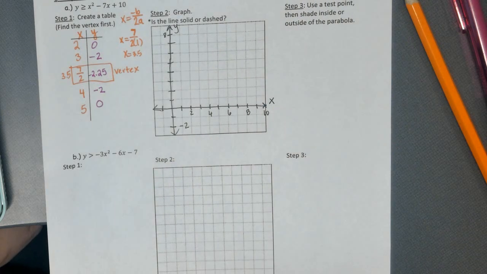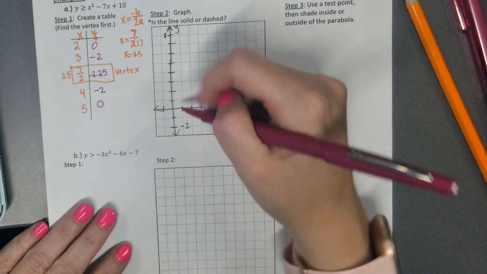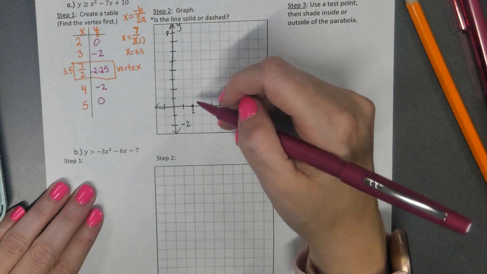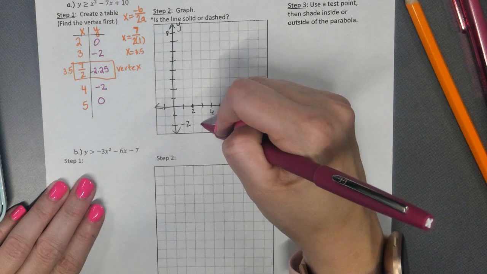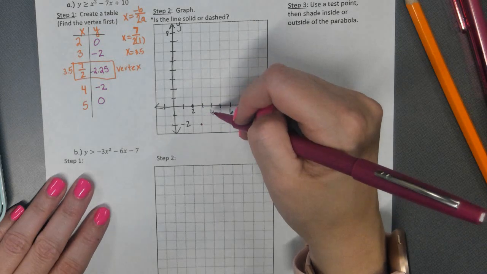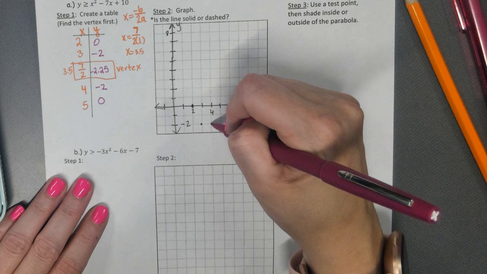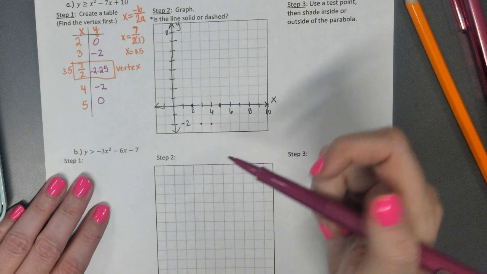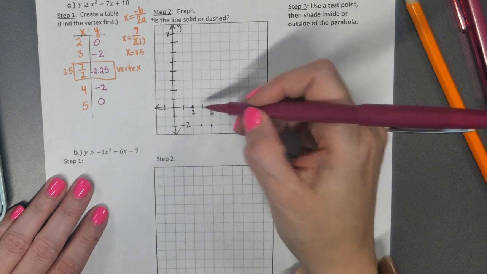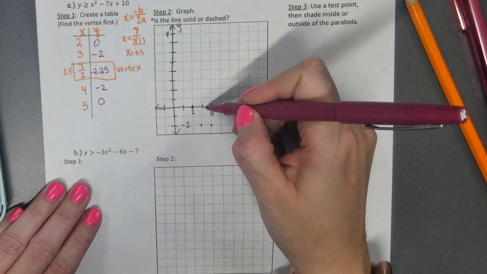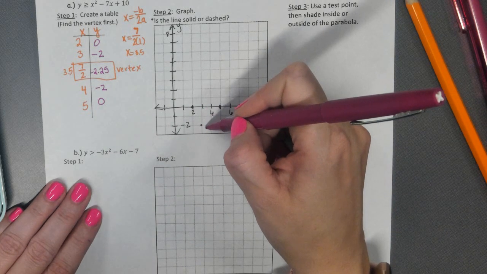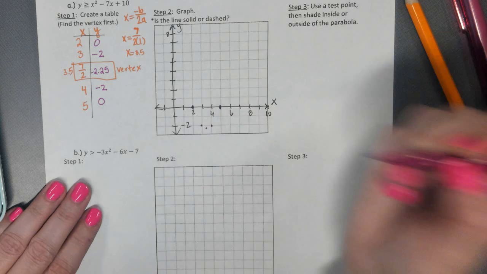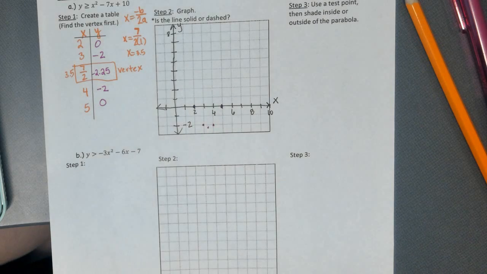Okay, so when I start graphing this, I have 2, 0. I have 3, negative 2. 4, negative 2. 5, 0. And then the 3 1/2. That's going to be right in between here. So I go negative 2, and then you're going to estimate where that 1/4 is. Okay?